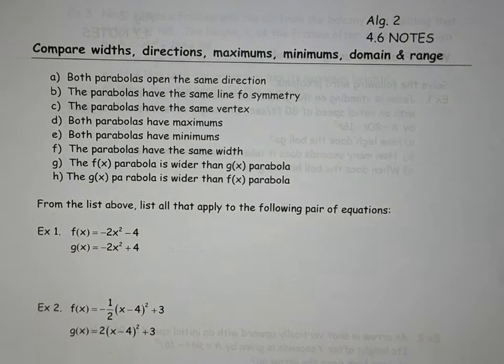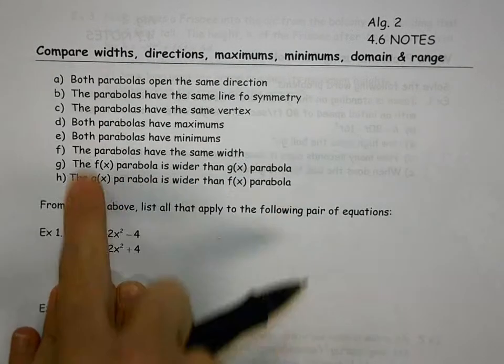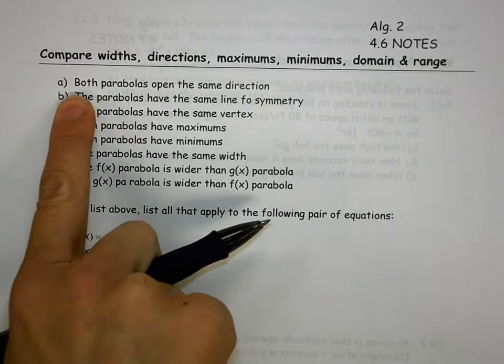Okay, so for this unit, we are talking about comparing. So we're going to look at example 1 while we go through. Our answers are going to be the letters. Okay? Both parabolas open the same direction.